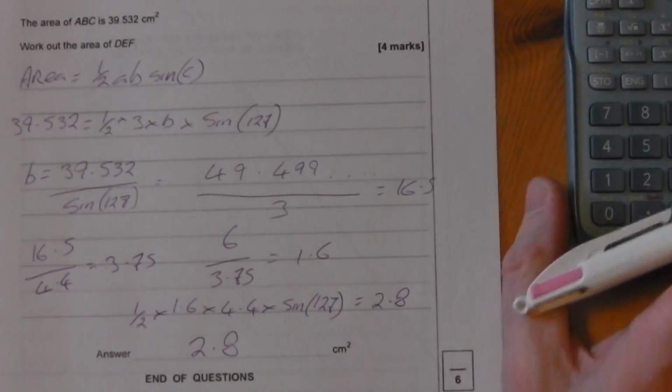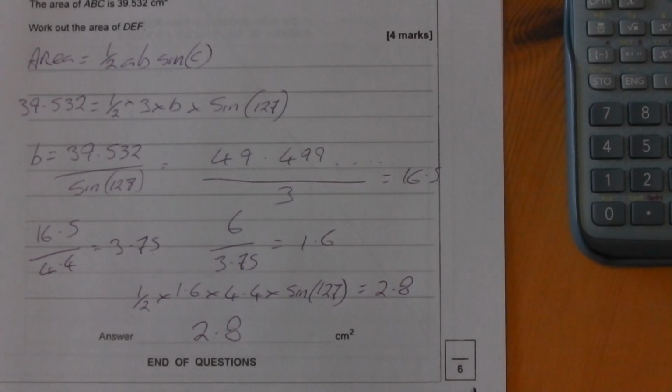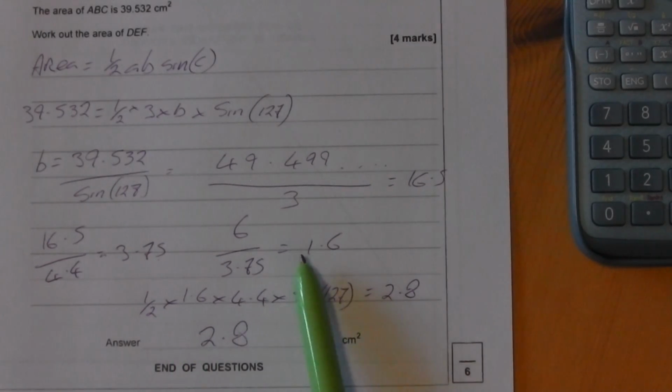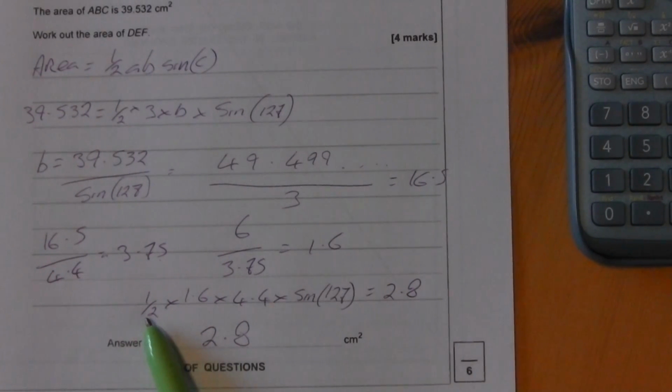Sorry, I've done a bunch of stuff off the page then again. Concentrate too much on the calculator, but I'll leave that up there so you can follow where we did. I think it was only the last bit. Were you sure the 1.6 or just did for the area? It's 1/2 base times height times the sine of our angle to give us 2.8. So the answer for our missing side there is that one. So sorry, our area. Okay, all good.